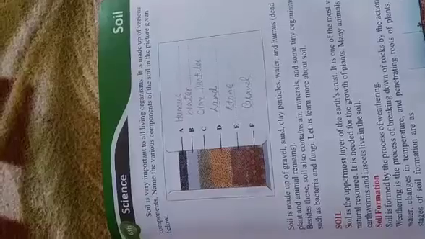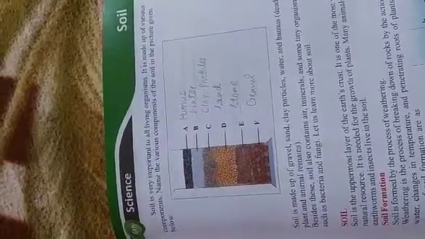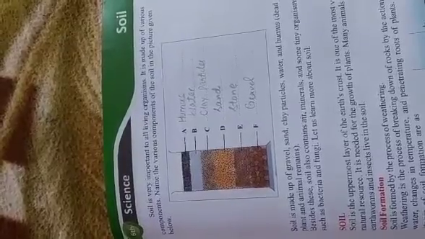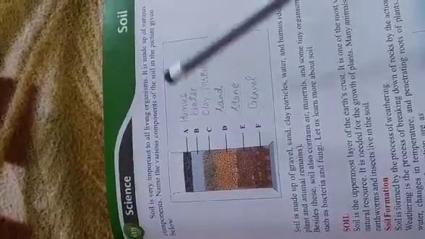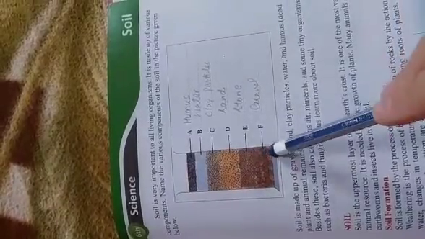So soil is very important to all living organisms, and as we know it is made up of various components. Soil is something that is very important for us, for every living organism, and it is made up of various components. So there is our picture and we have to write the various components.